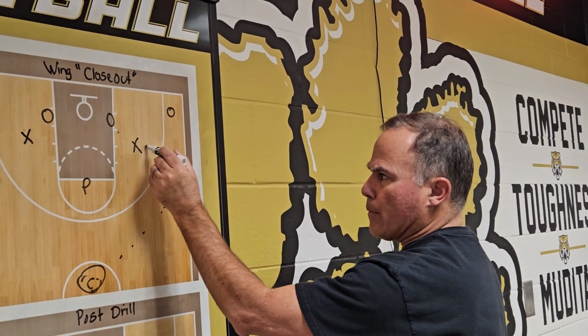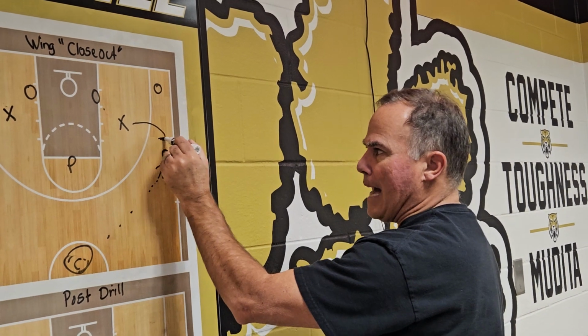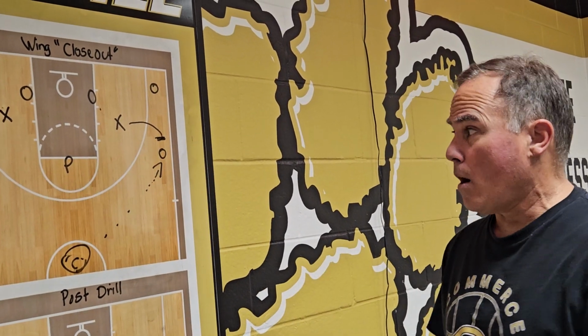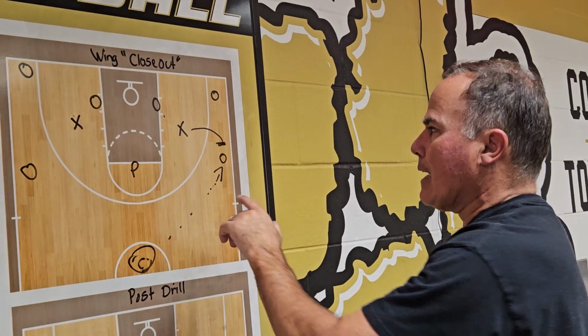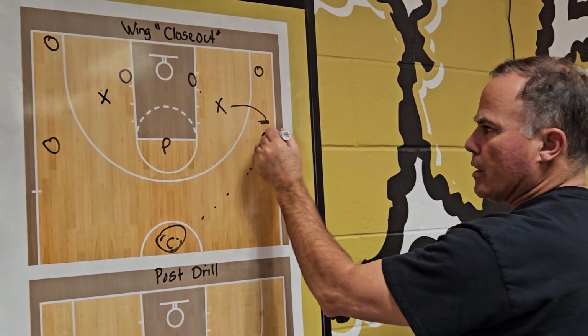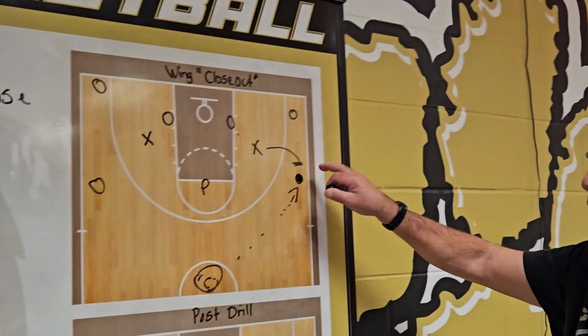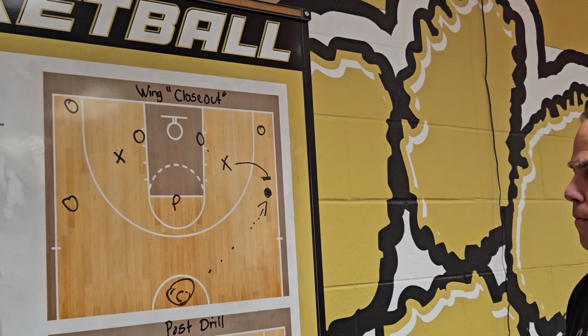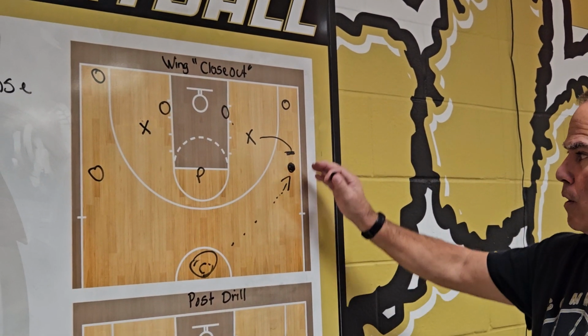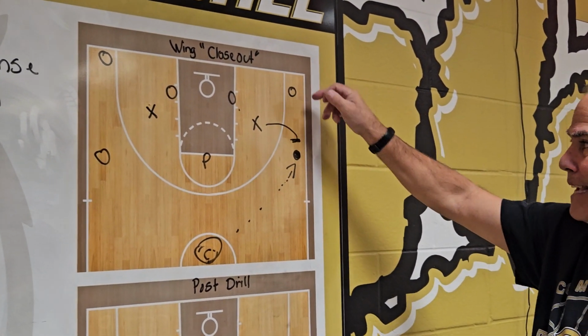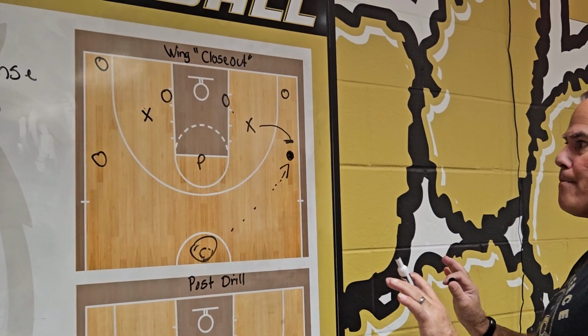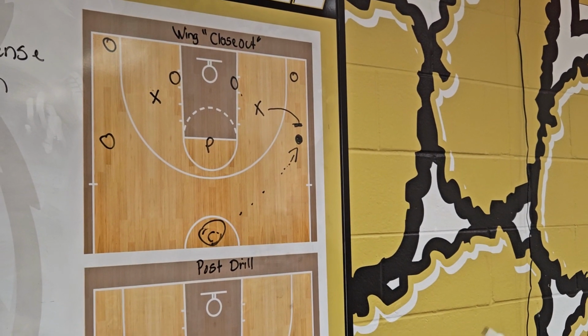They would close out to a spot, not actually to the ball. If it's a shooter, they still get a hand up. But if the ball comes here, they're walling the ball right here, because we don't want the ball to go back out and back in to the corner. We make that pass either a lob pass or a slow bounce pass.